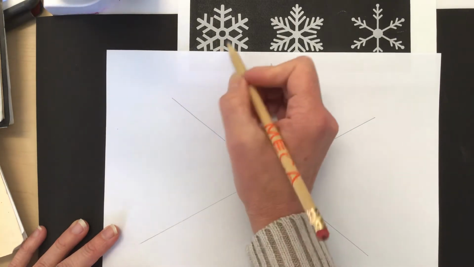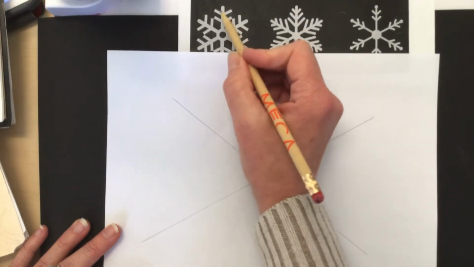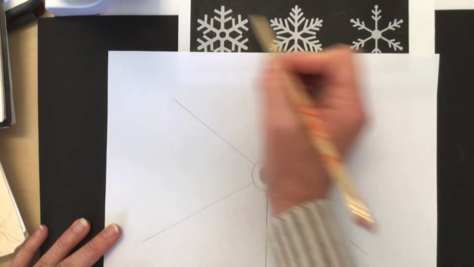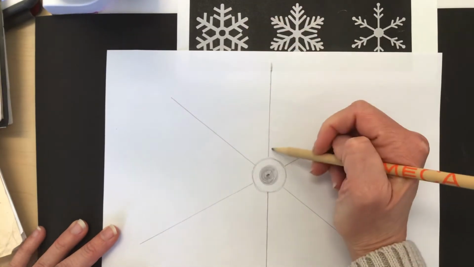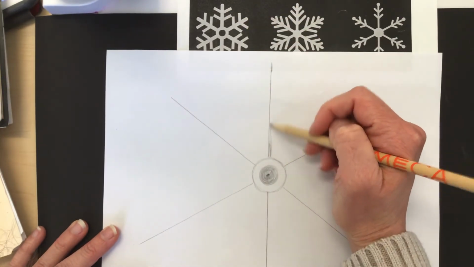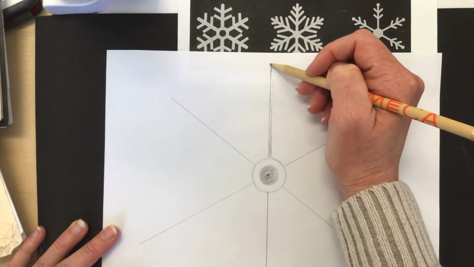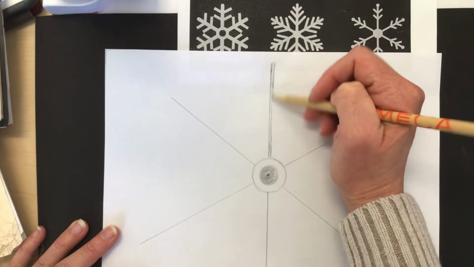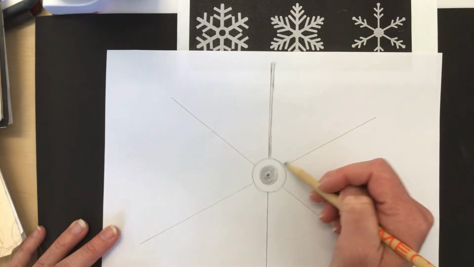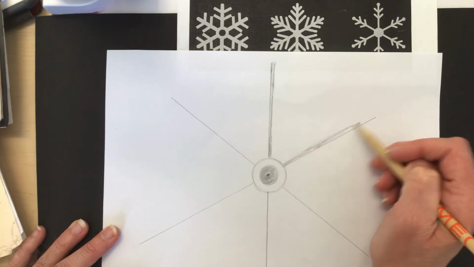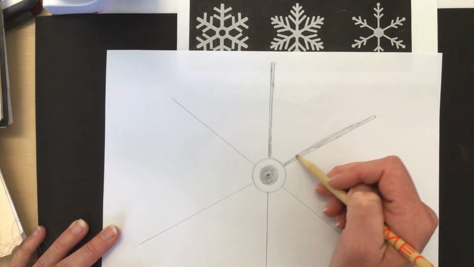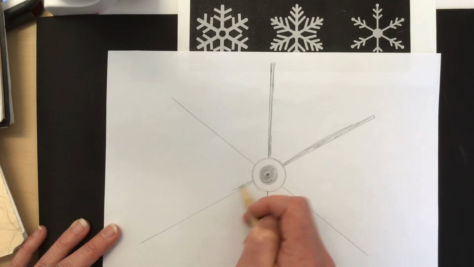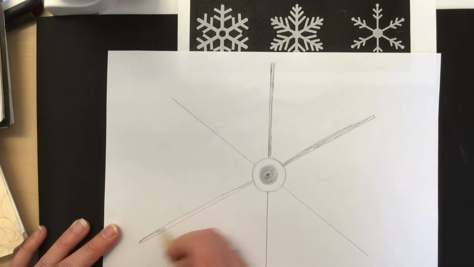So what I noticed here now is that there are some lines coming down. I also noticed that these lines are thicker. So what I can do is come back and thicken them up. So I'm just going to make this a little bit wider. There it is. And make this one wider.